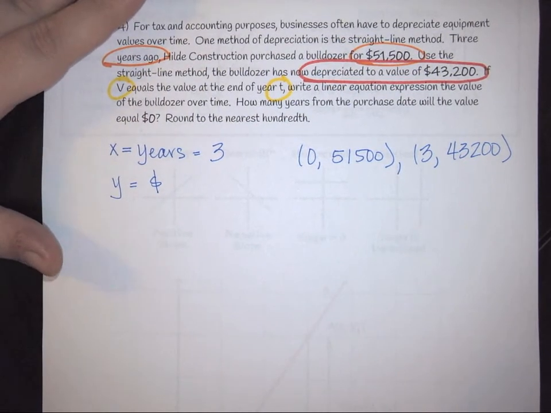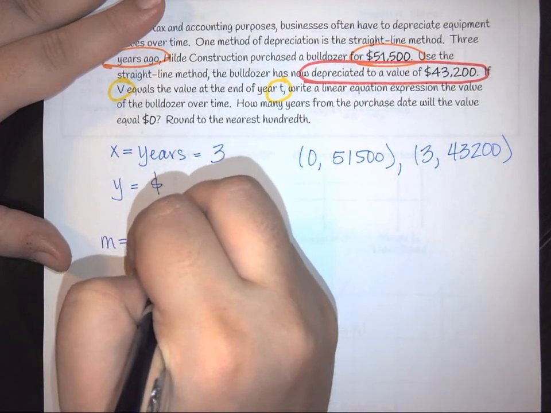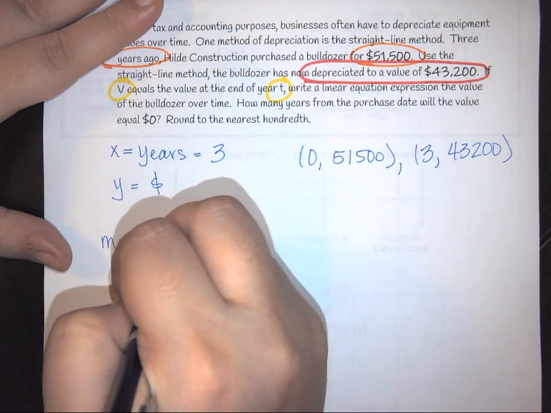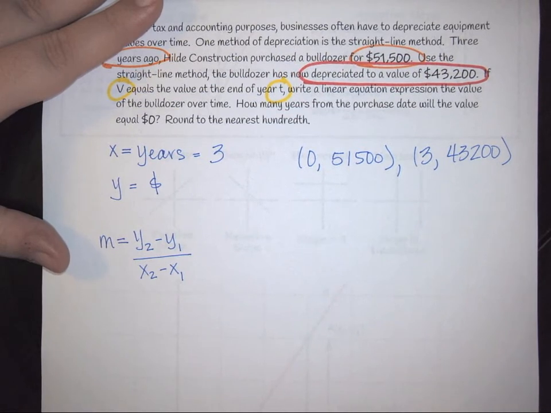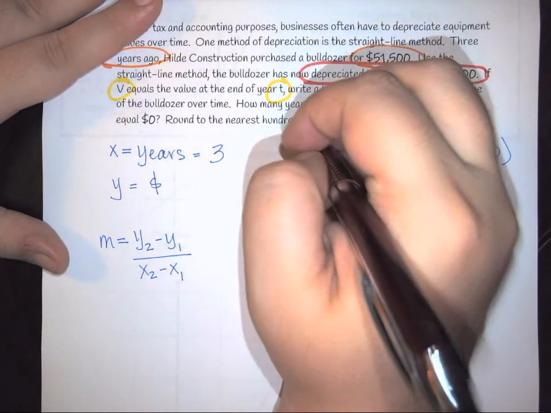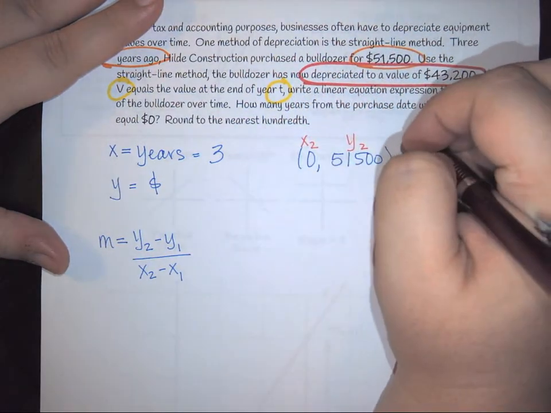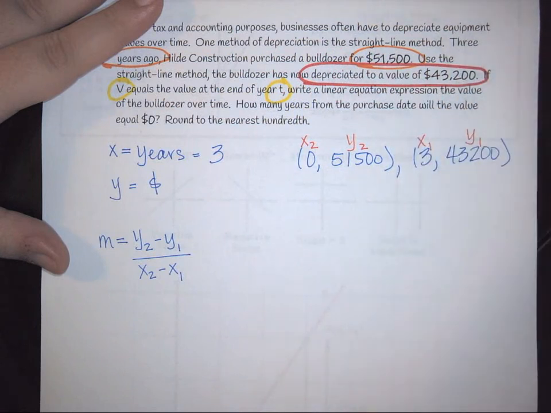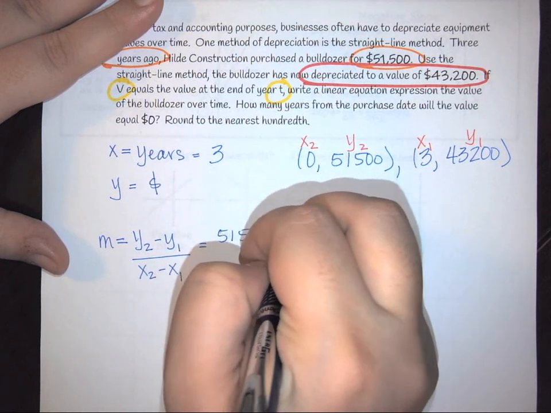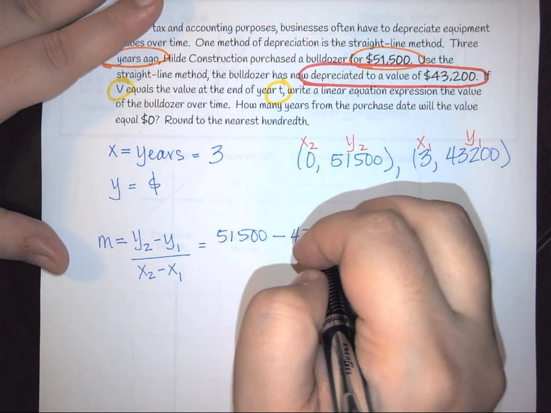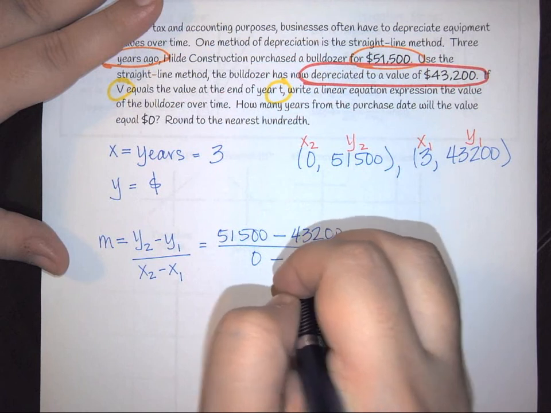In order to get started, I have to find my slope. Again, y2 minus y1 over x2 minus x1. Again, it does not matter which one you choose to be what, so we could make it easy. So let's do x2, y2, x1, y1. So my slope here is going to be 51,500 minus 43,200 divided by 0 minus 3.